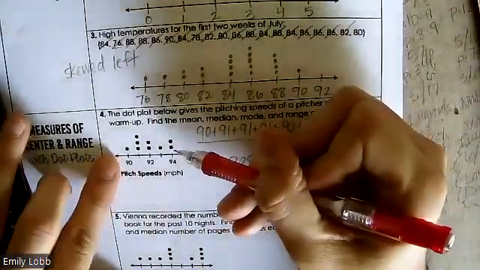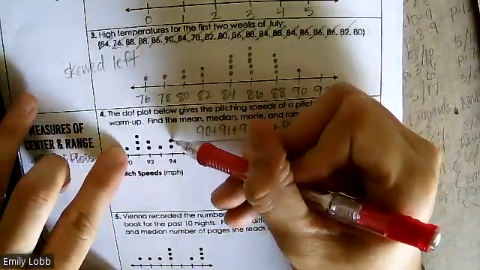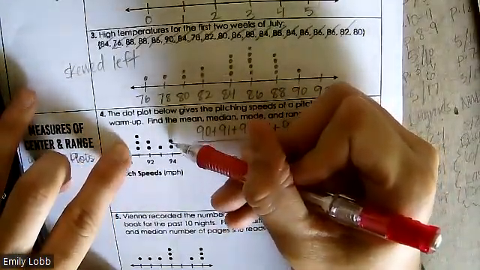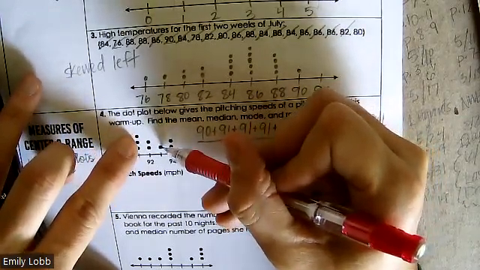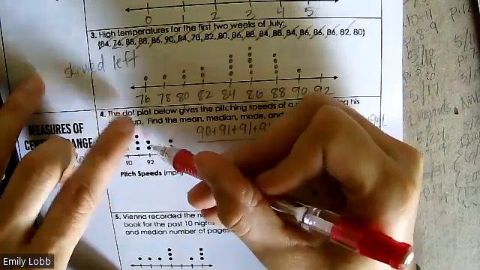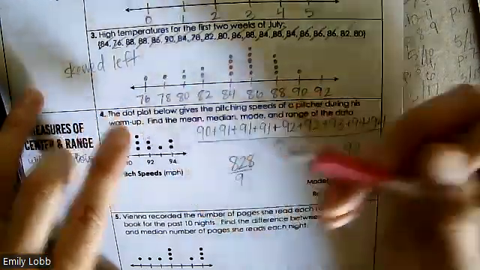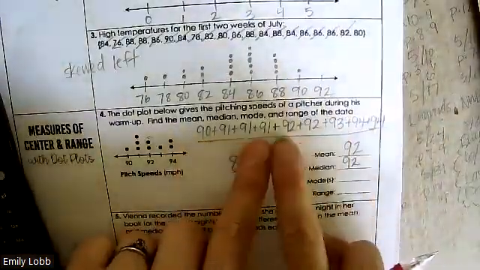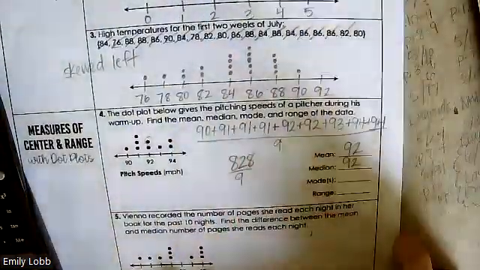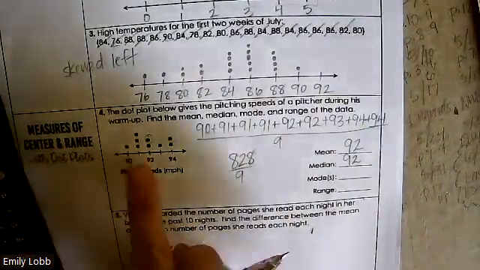Now, you can look at your ordered numbers to find your median, or you can use your dots, right? Work from the outside in. So 90 and 94, 91 and 94, 91 and 93, 91 and 92. So my middle number would be 92. Or you can use what you just wrote out. Your mode, what occurs the most? This is easy to see.